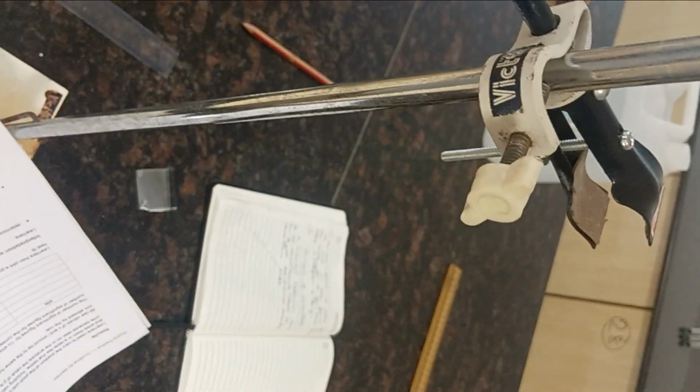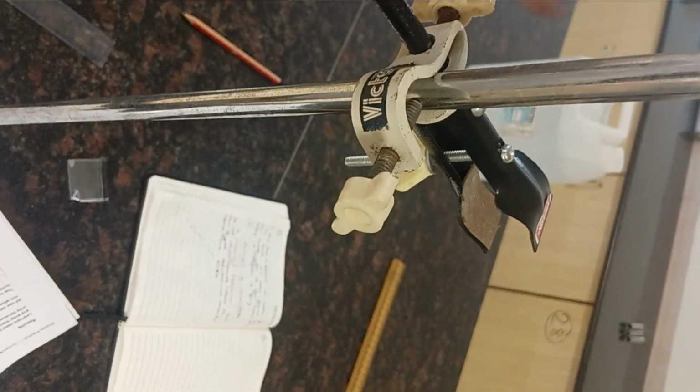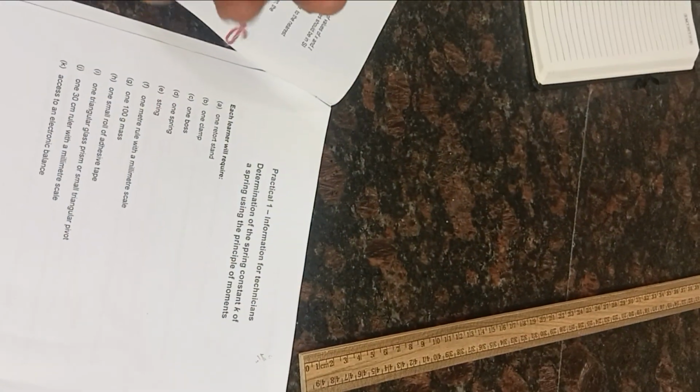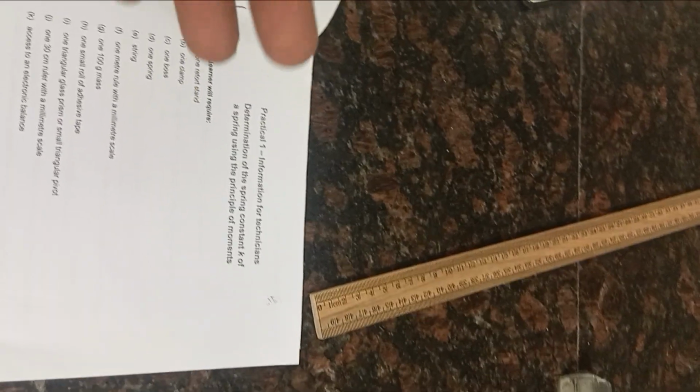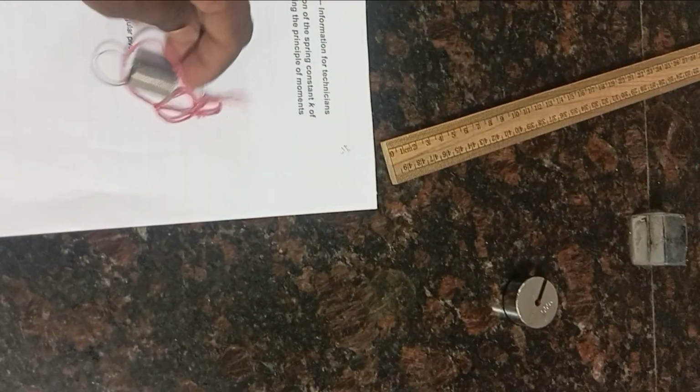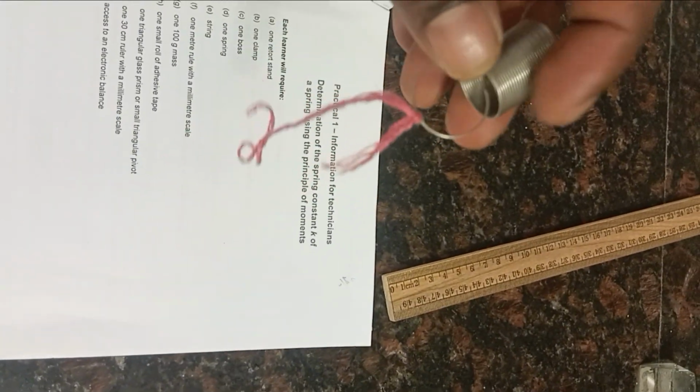One clamp. There is a clamp I fixed here. There is a boss, this is the boss. There is a clamp, this is the clamp I fixed here. And one spring. So there is a spring. Next, string. The string is also attached to the spring.